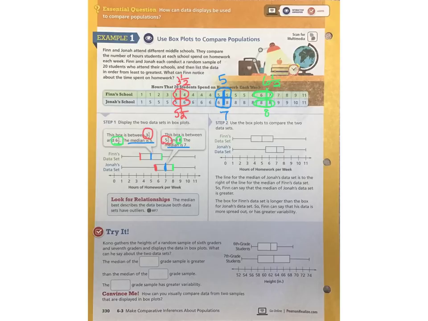So when we're looking at the box plot, we see the end points, which are where our data sets begin and end. And for both Jonah and Finn, they begin at 1 and end at 11. But it's the shape of those boxes and the spread of that data that helps us make those inferences. So step 2 says to use the box plots to compare the data sets.